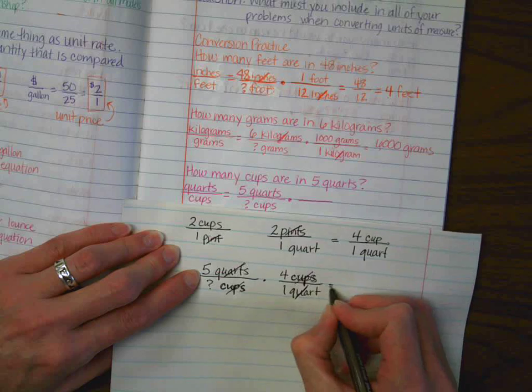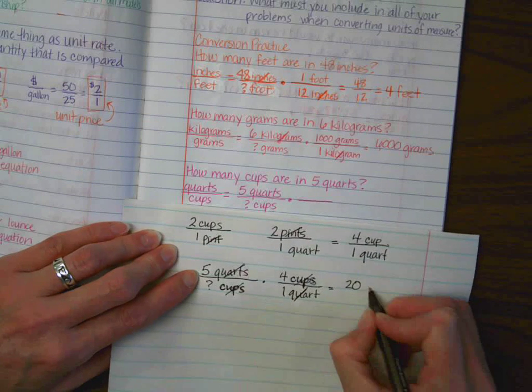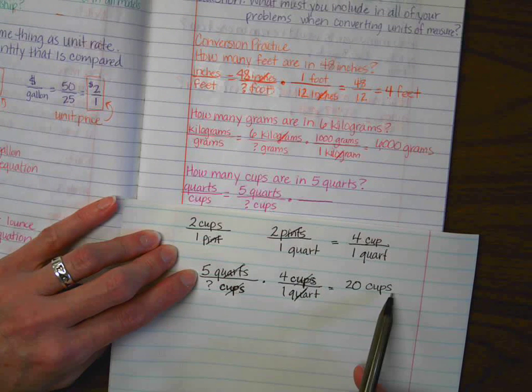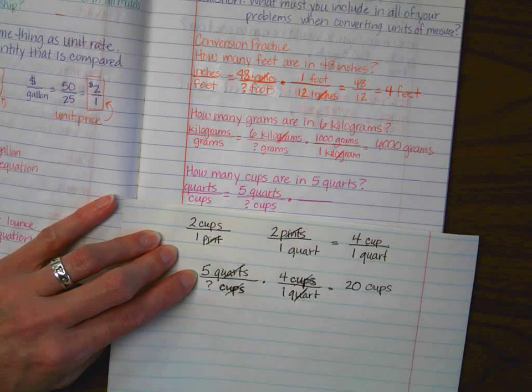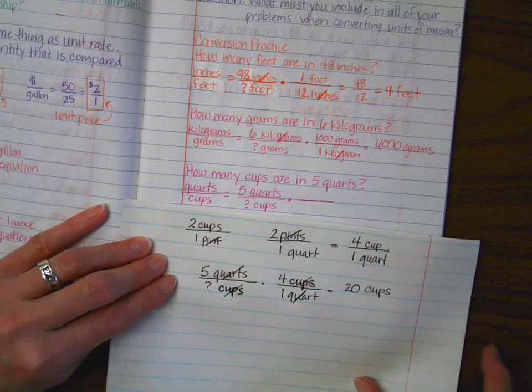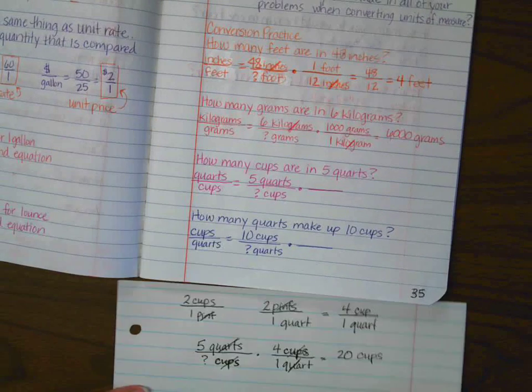1 times 5 is 5. 5 times 4 equals 20, what? 20 cups. So now we know that there are 20 cups in 5 quarts. Does everybody see that? Okay? I know, it gets a little tricky. See, it even tricked me, and I've been doing it for years. Okay? So let's try another one.